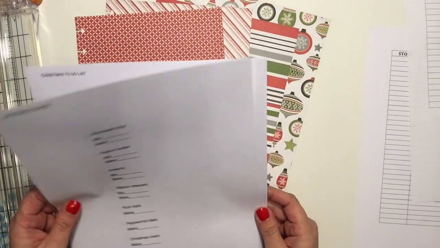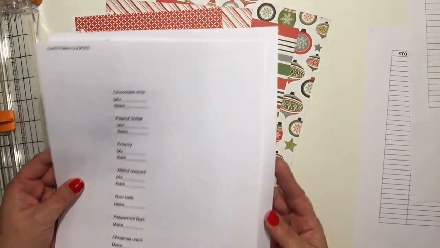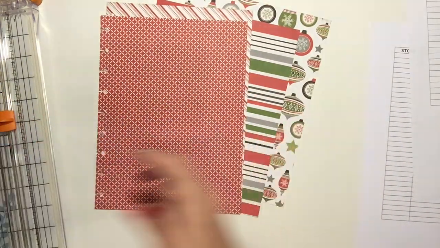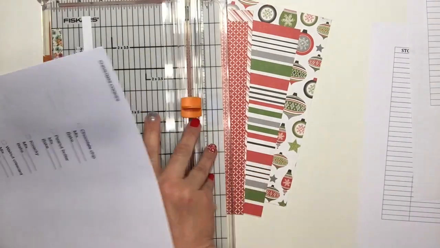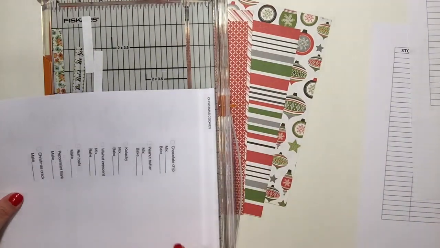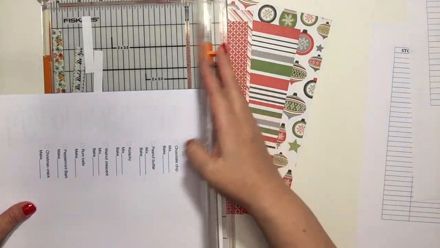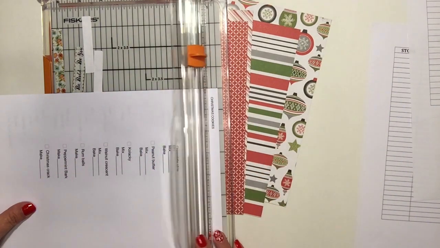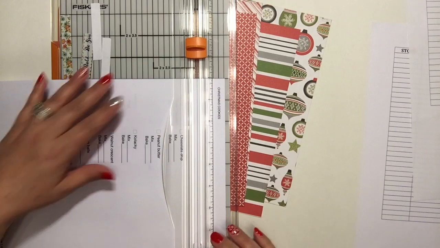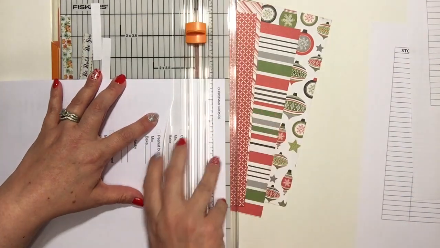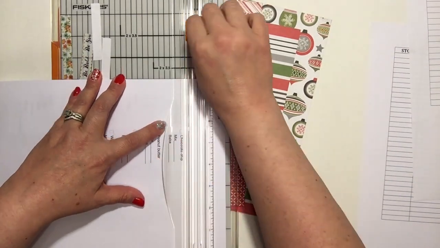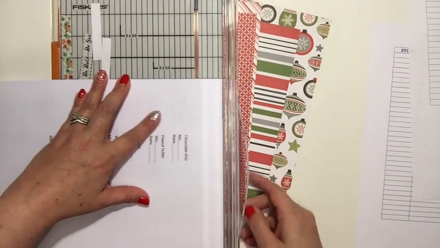So this one I'm not going to do just the same as these other ones. These all start at the same spot, so I'm just going to get rid of the top part of these. And I'm not really measuring them out. I'm just eyeballing it to see. I think that's good. Just get rid of the top part.